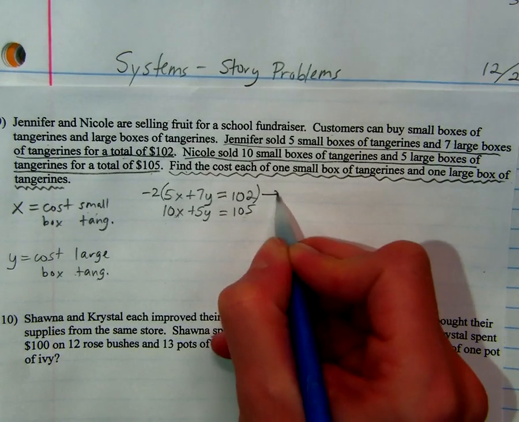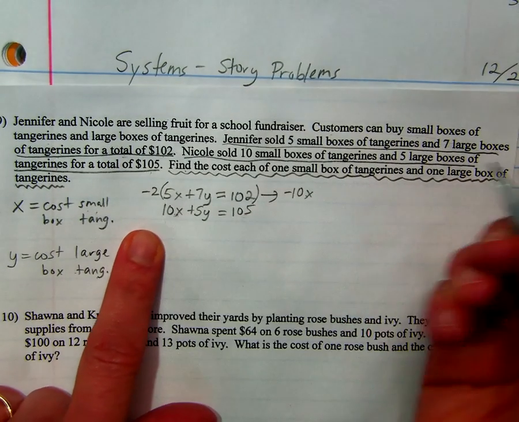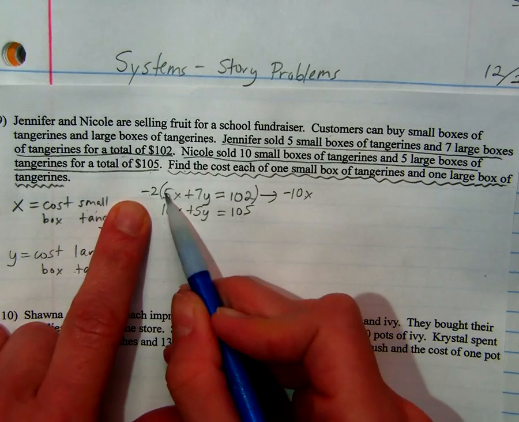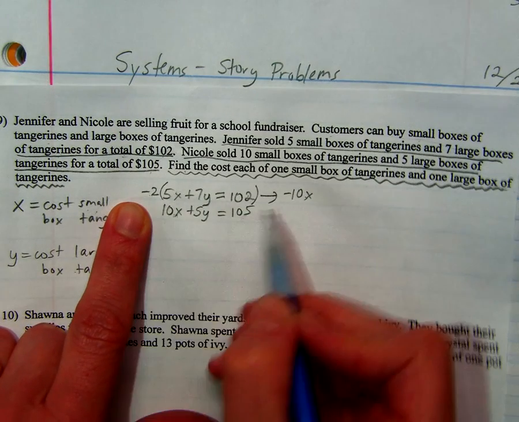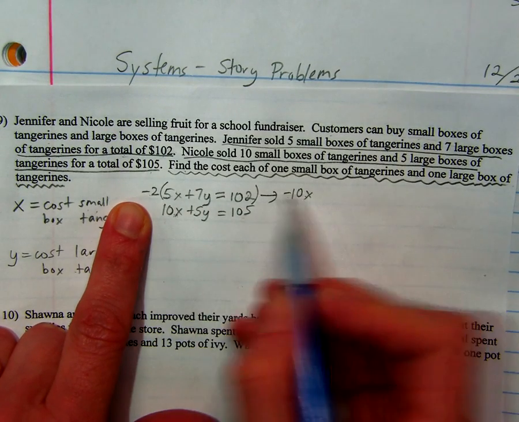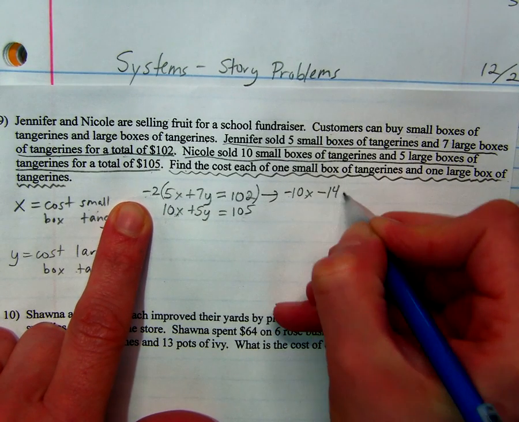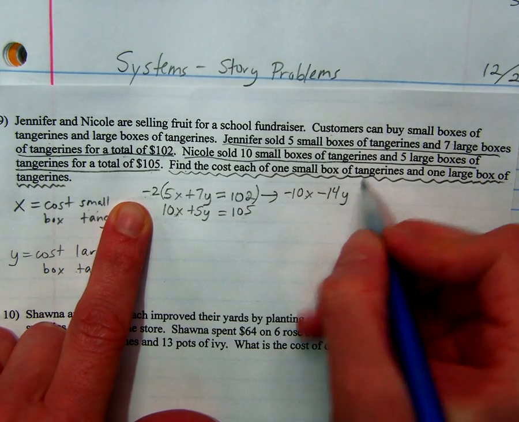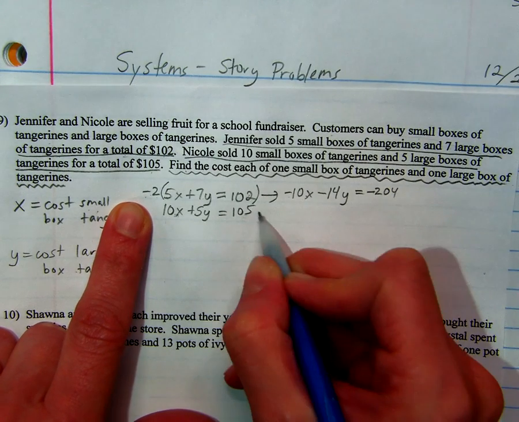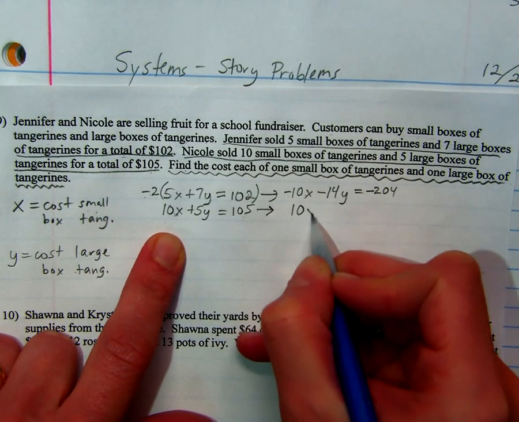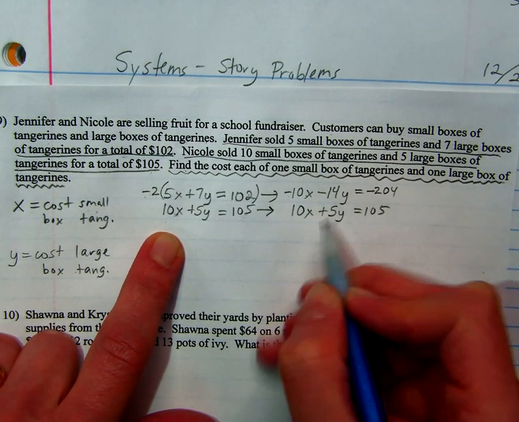And what that's going to do is give me negative 10x, that will cancel this one out here in a second. But I'm going to take -2 times the whole equation. You have to do the whole equation or it doesn't work. So -2 times 5x is negative 10x, -2 times 7y is minus 14y, and -2 times 102 is negative 204. And then the second equation, this time I can just leave as is.